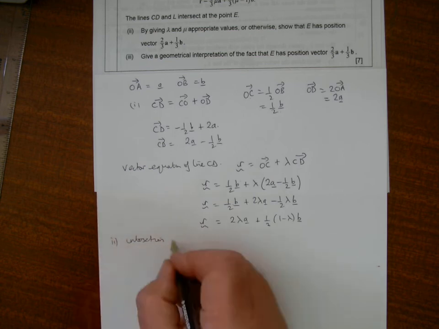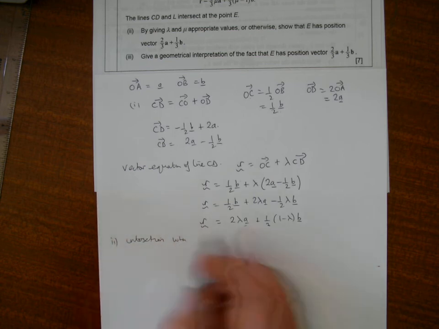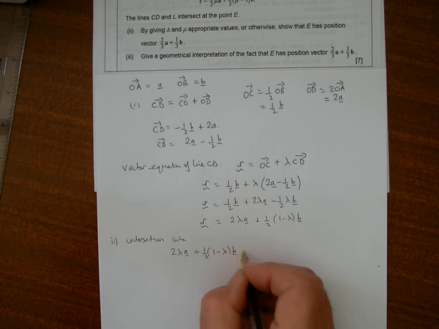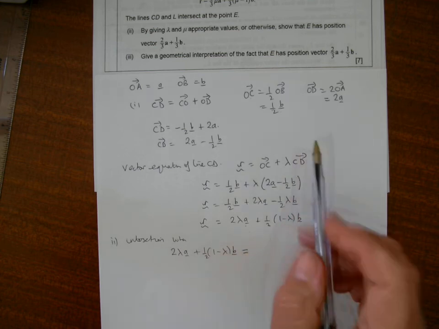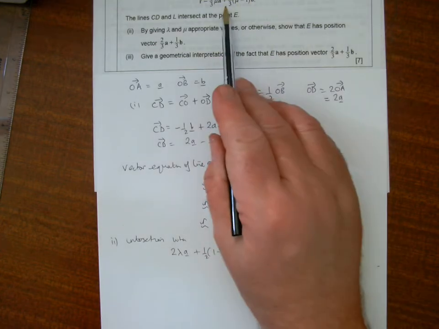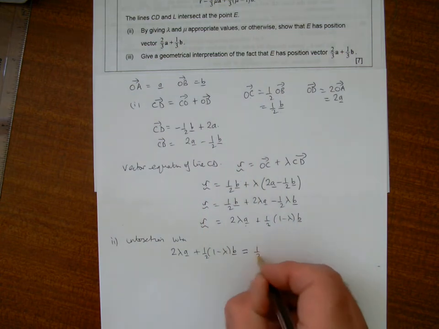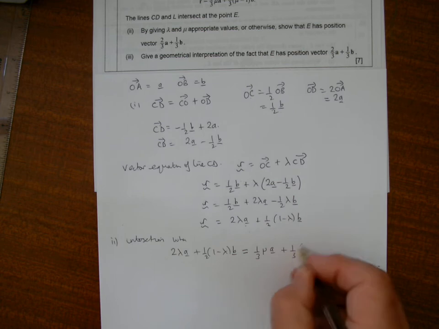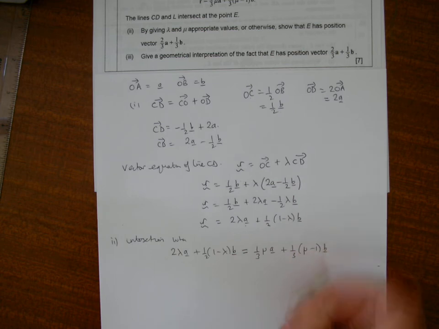Okay, part 2, they intersect when this line, 2 lambda A bar plus a half of 1 minus lambda B bar, is equal to this line here, 1/3 mu A bar plus 1/3 of mu minus 1 B bar.